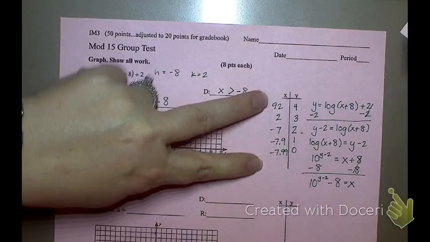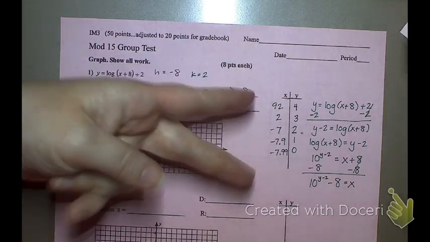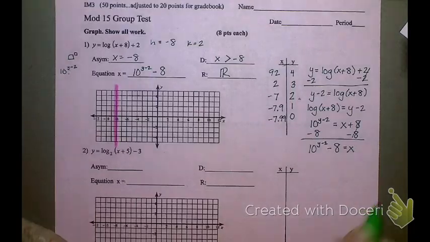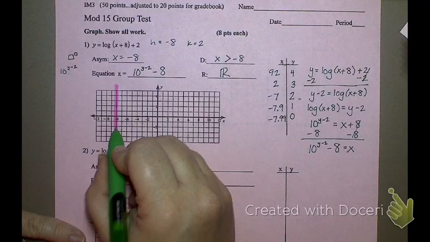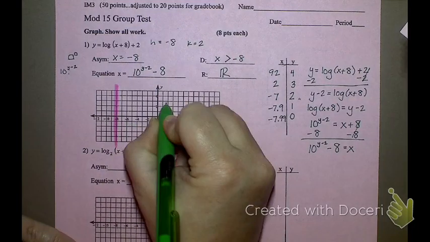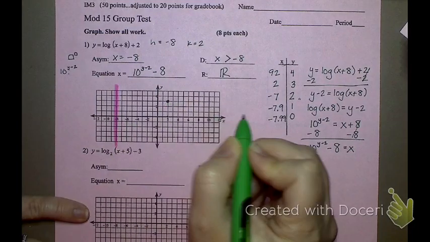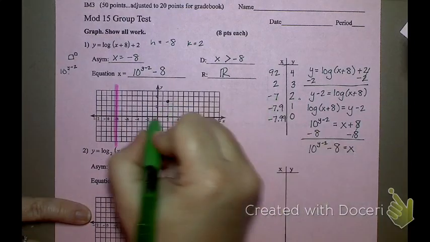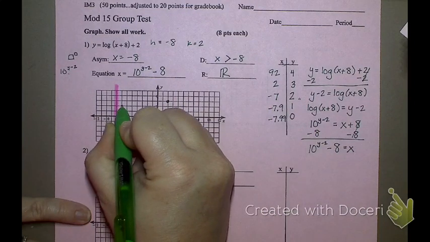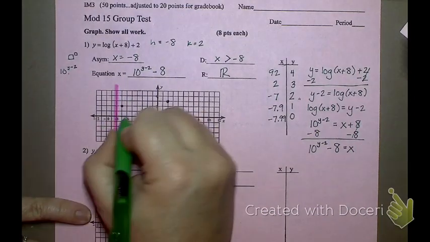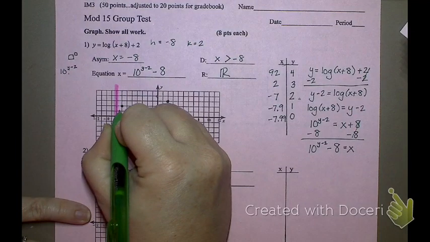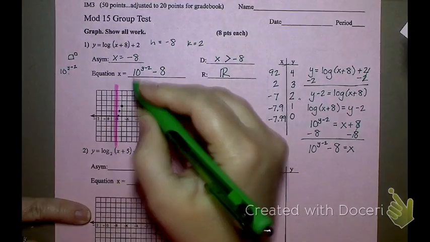And yours may be in reverse order, but you should still have those exact same 5 points. So 92, 4, I am not graphing. It's not on my graph. 2, 3, I can do. And then negative 7, 2, I can do. Negative 7.9, 1 and negative 7.99, 0.